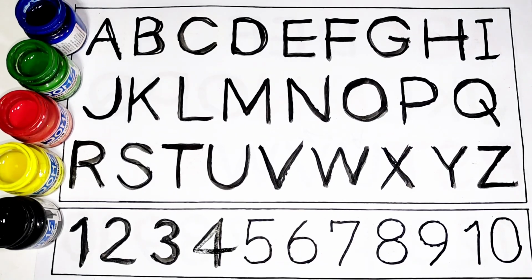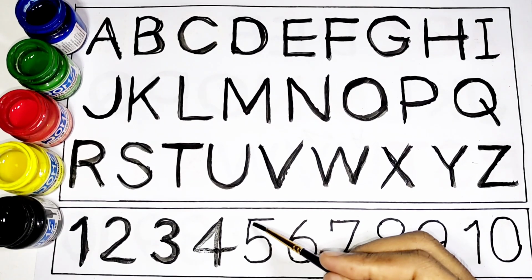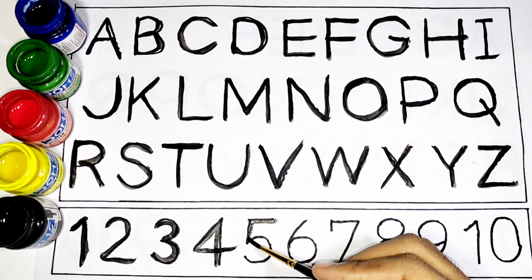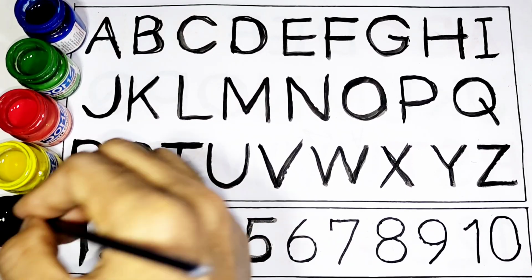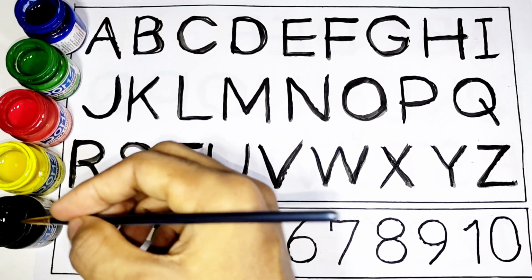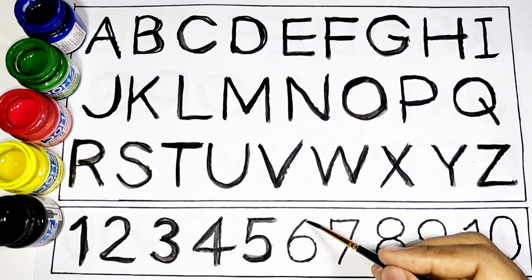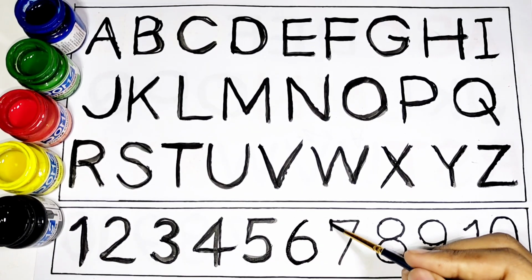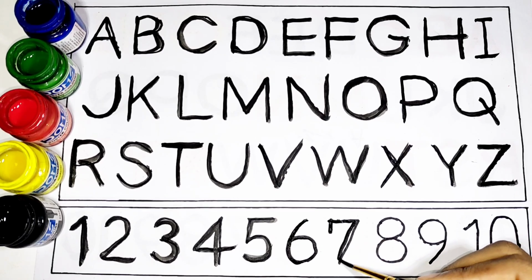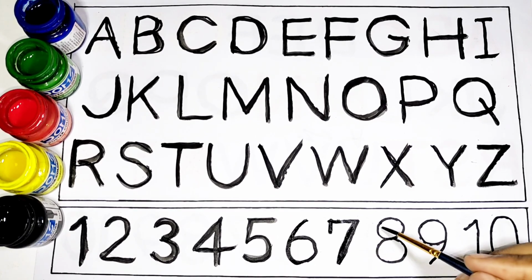Now we're coloring the number of 4 and the next one is 5. Kids, the next one is 6. S-I-X, 6. The next one is 7. The next one is 8.